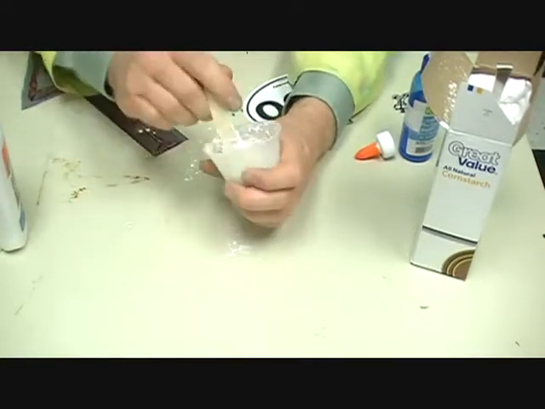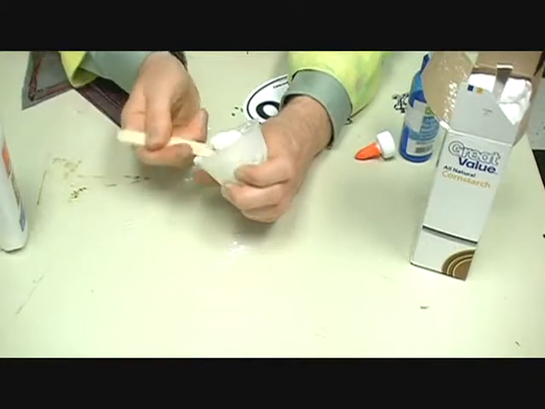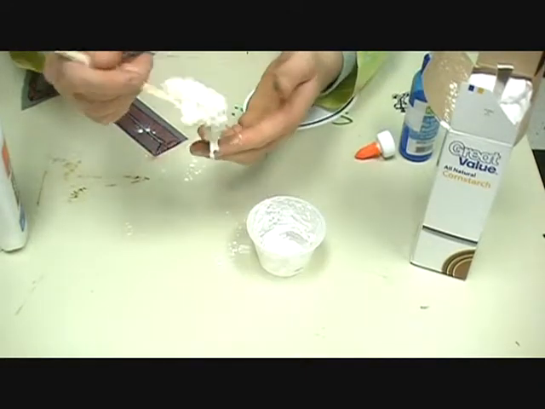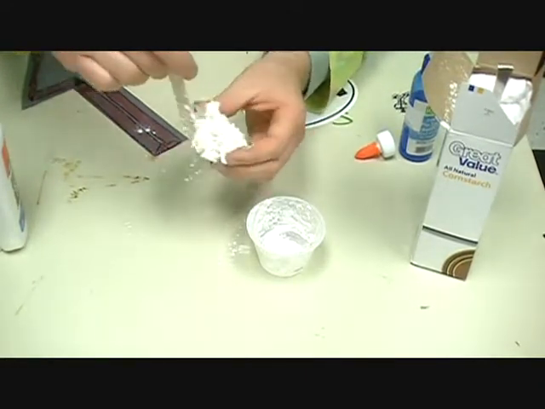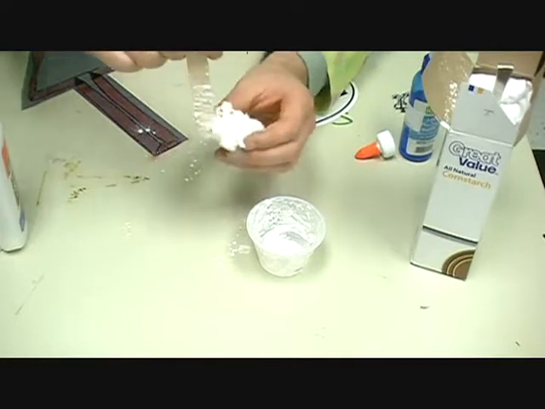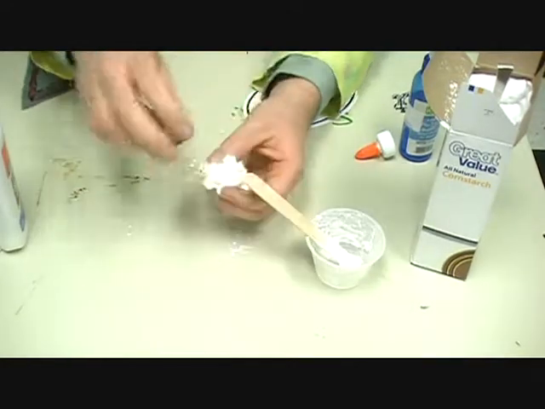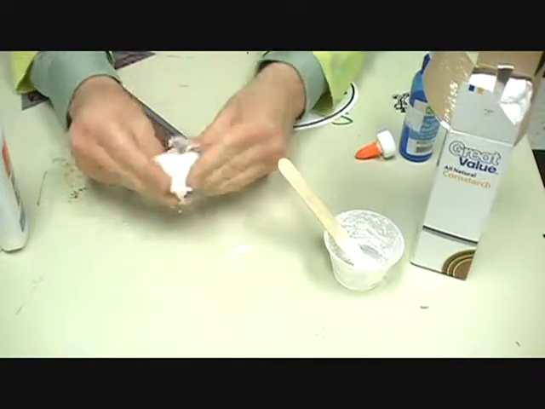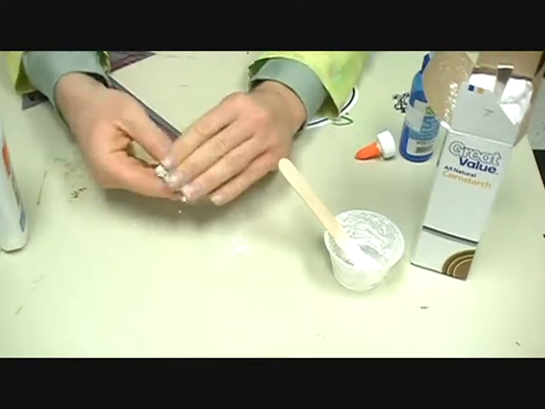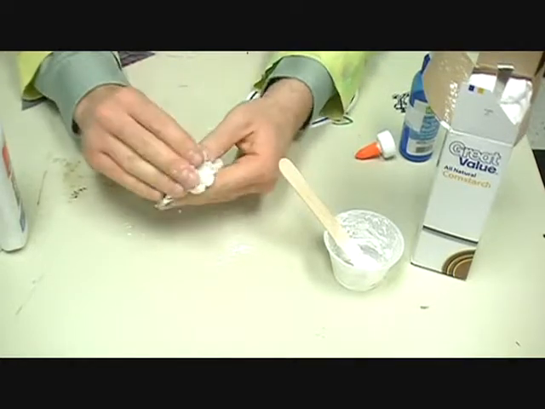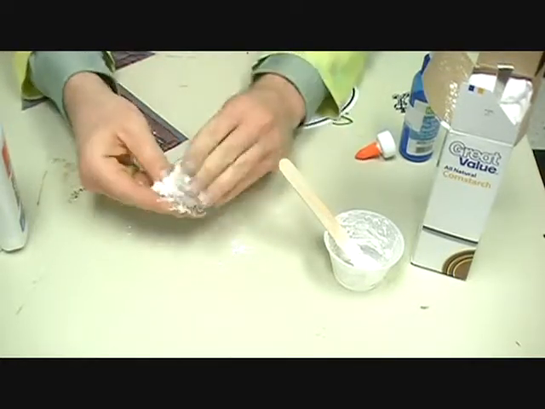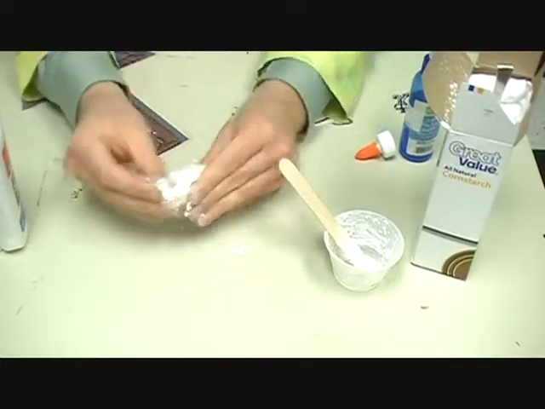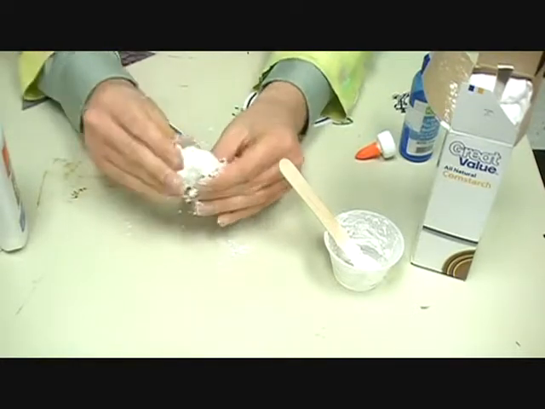Something like this. Okay. And then they can take this out, and they have to take it in their hands at this point. So if you're worried about your desks, you might want to have some newspaper down. And then they're just going to work this stuff back and forth between their fingers and keep it, the really important thing is for them to keep it on their fingertips. If they get it all over their hands, they're going to have no silly putty. They're just going to end up with really messy fingers.